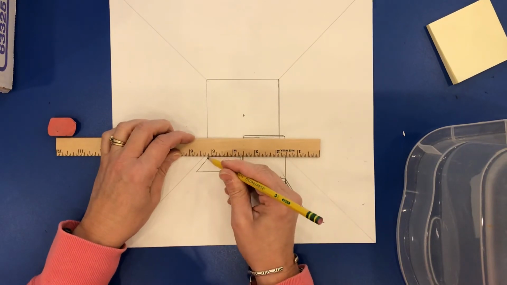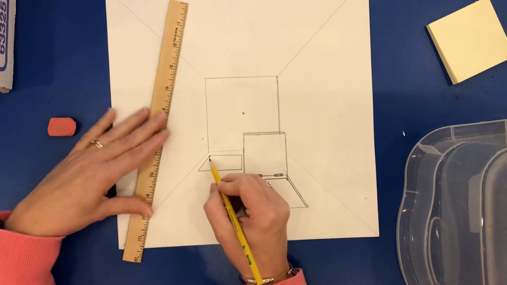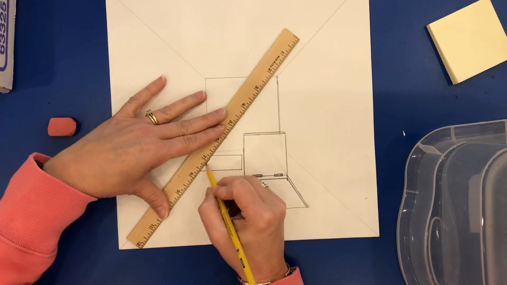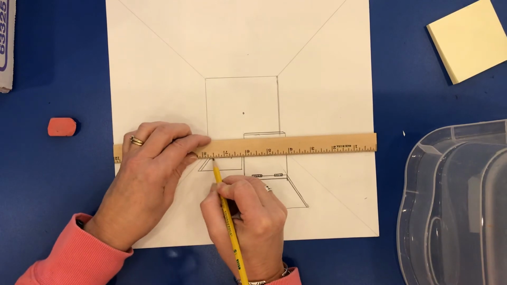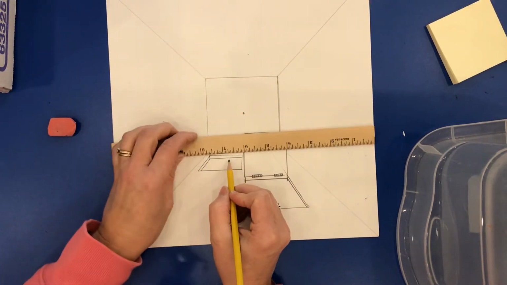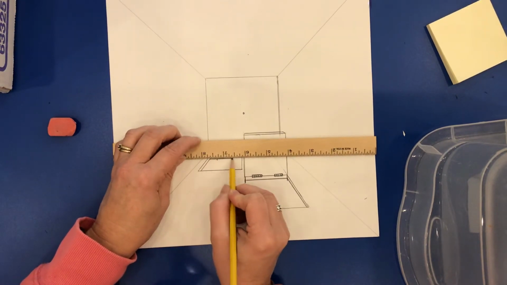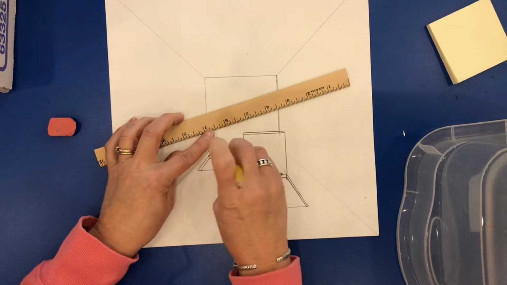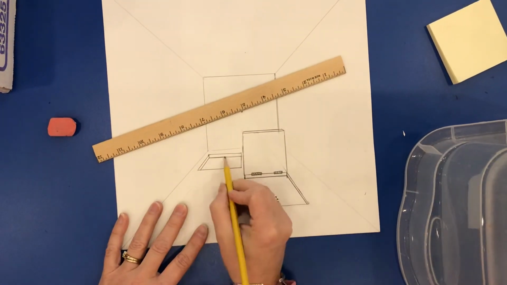So I'm making a box. I'm then going to go in, decide again, how deep do I want that trap door to be? Okay. Oh, that doesn't look parallel, does it? So I may have to tweak that a little bit. Okay, a little better.